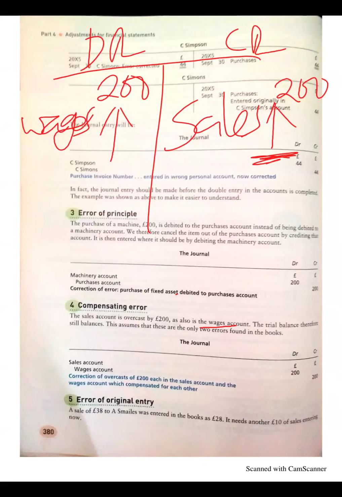Now, how can you reduce the amounts that are on the credit side? From the sales account, what entries can you do? Remember, it is up by 200. It needs to reduce. What can you do to the sales account so that it reduces in terms of the amount it has? Hello? What do you do with the sales account?